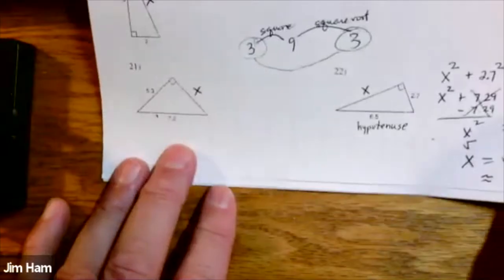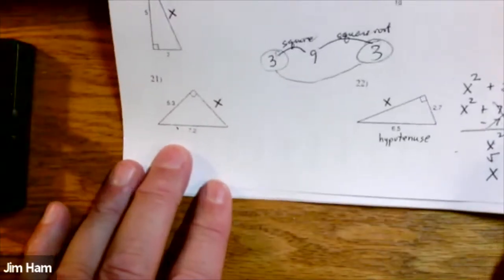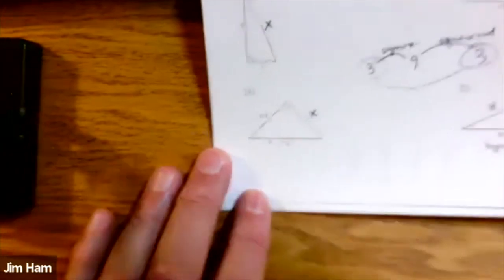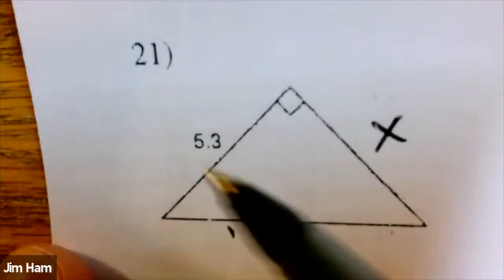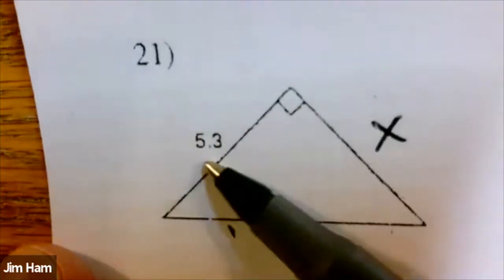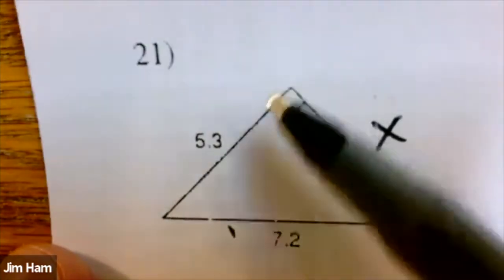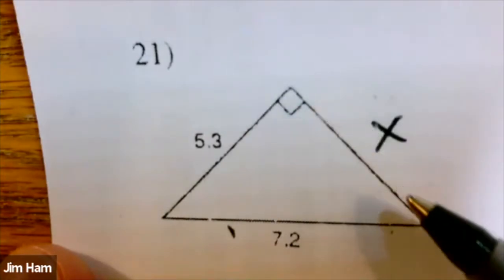Pythagorean theorem. All right, so why don't you try number 21? Sorry, that doesn't look that great. I'll zoom in a little bit. All right, so find it. Here's the right angle, and this side is 5.3. And then we're missing this side here.